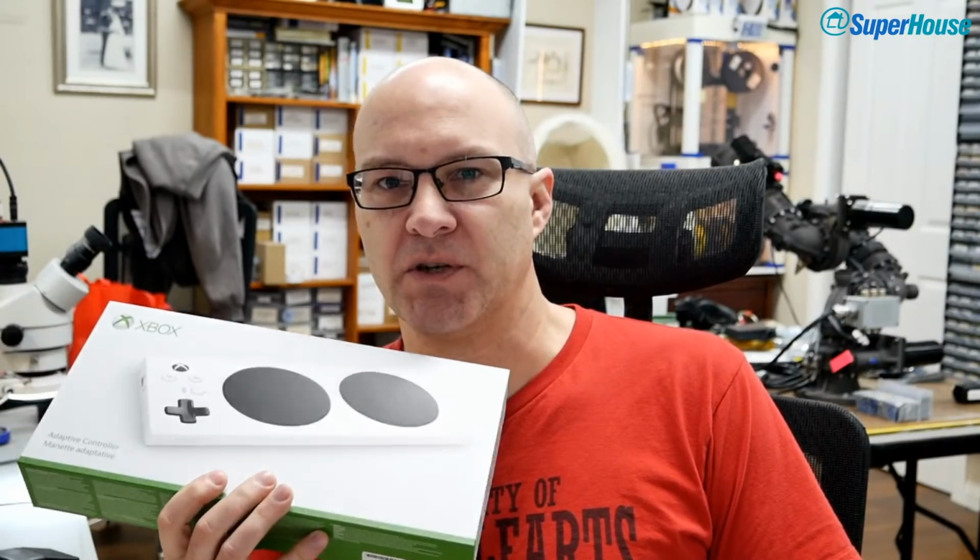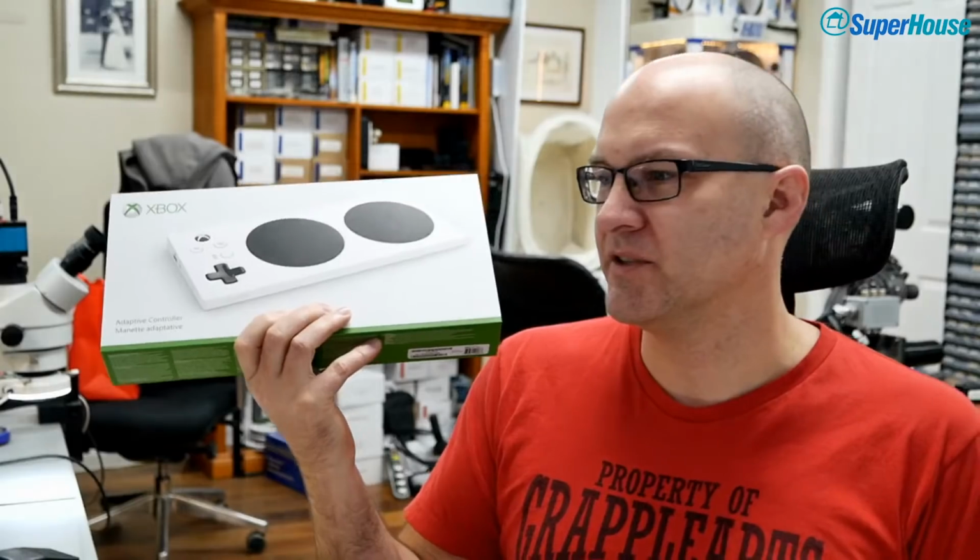And so what Microsoft did, in conjunction with a group, I think they did this with Able Gamers, I can't remember. There is a group specifically for helping people with physical disabilities to be able to play computer games. So Microsoft put a huge amount of thought and work into this, and you can see it right from the box. In fact, that's why I'm showing it to you in the box now instead of just showing you the device.